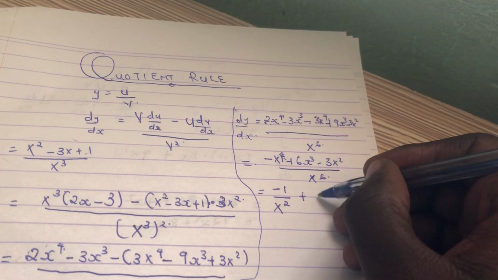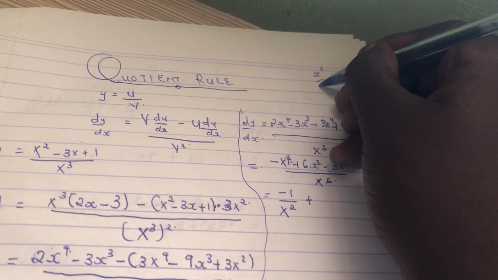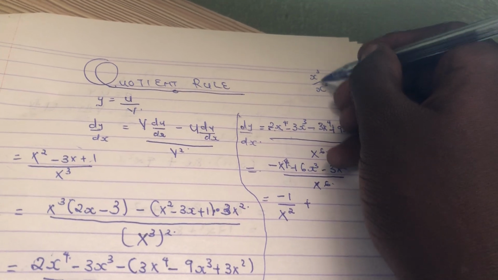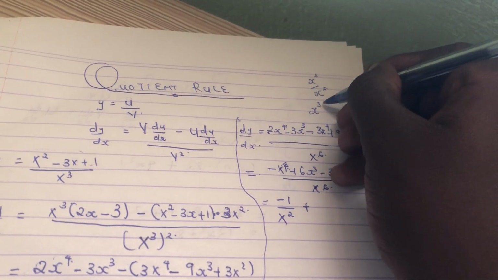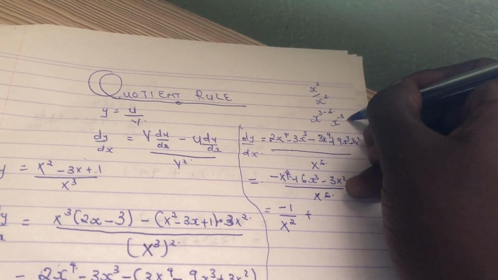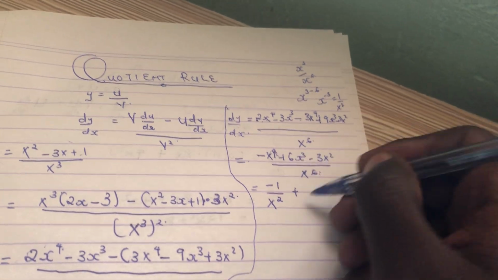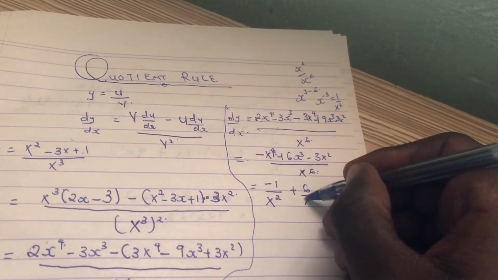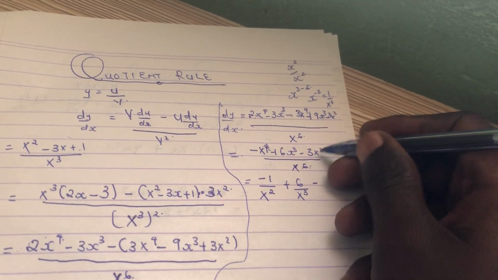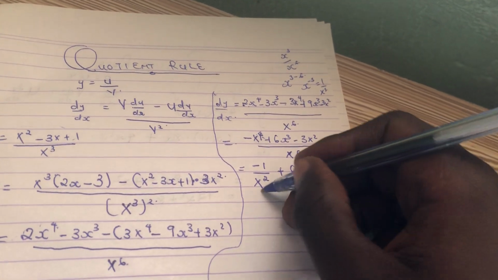Plus, when it divides, if it is x to the power 3 divided by x to the power 6, you just get 3 minus 6. So it will be x to the power negative 3, which is 1 over x to the power 3. That's why I'm just subtracting, 6 over x to the power 3 minus here 3 over x to the power 4. So that will be our answer.